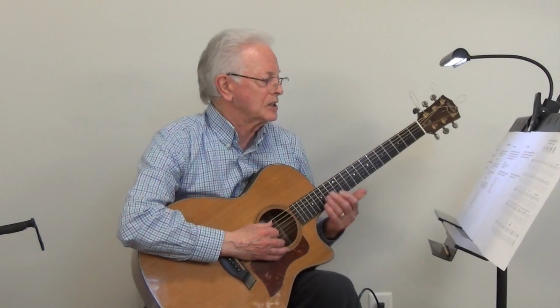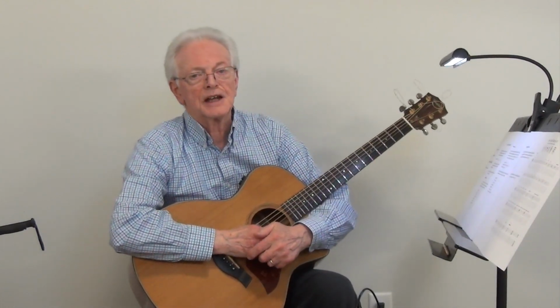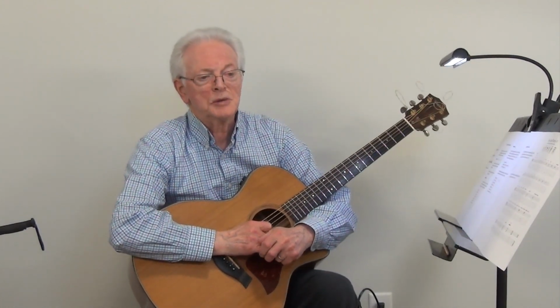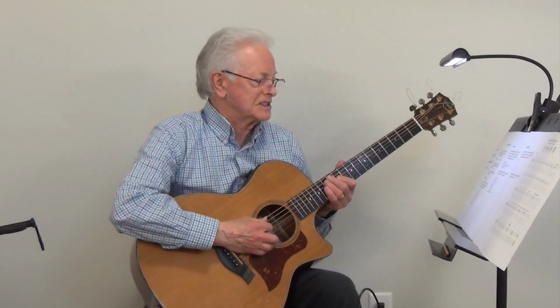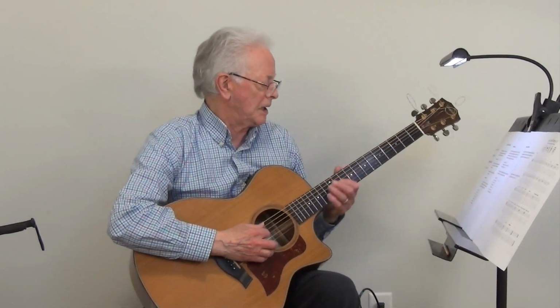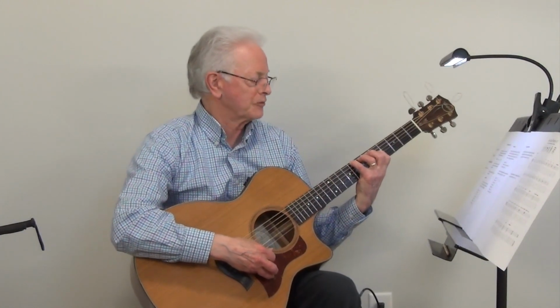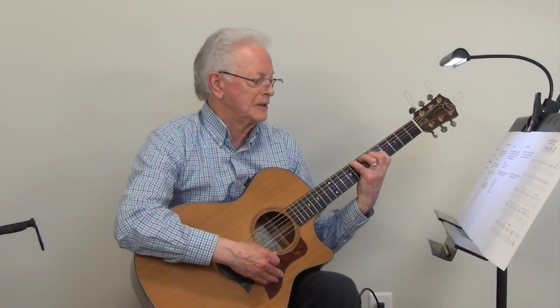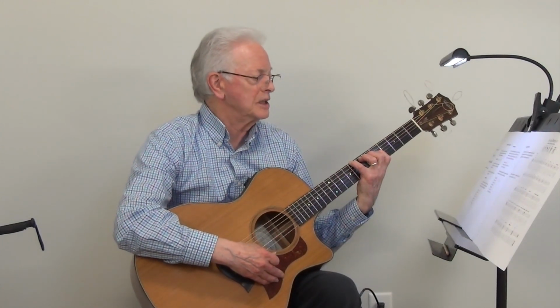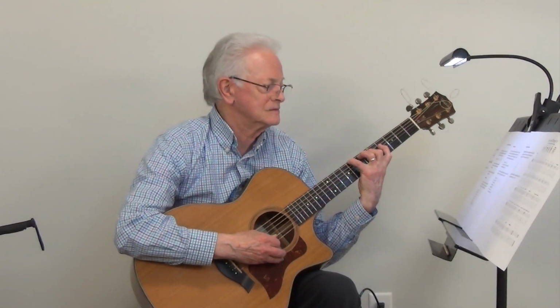Okay, there are 3 types of triads used in the diatonic scale. We will be using C as the example. So there is the major triad, which is 1, 3, 5. In this case, it's C, E, G. The 1, flat 3, 5, C, E flat, G, is the minor triad, and the diminished triad is 1, flat 3, flat 5.